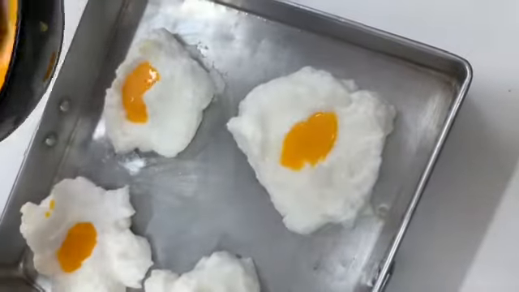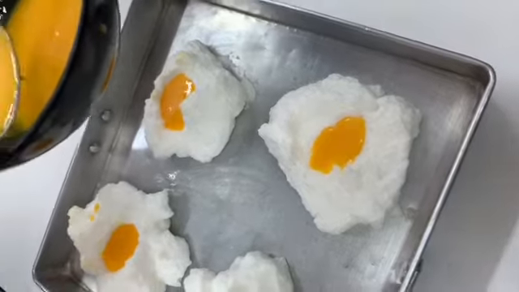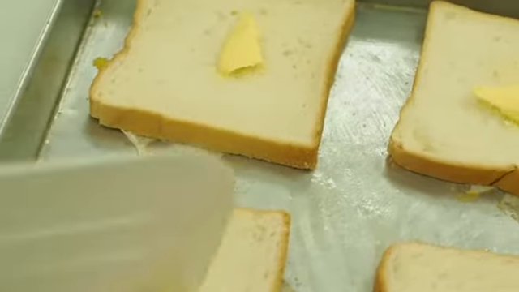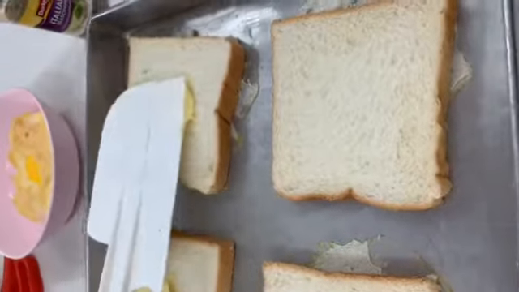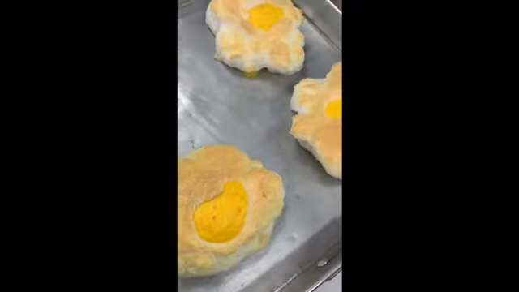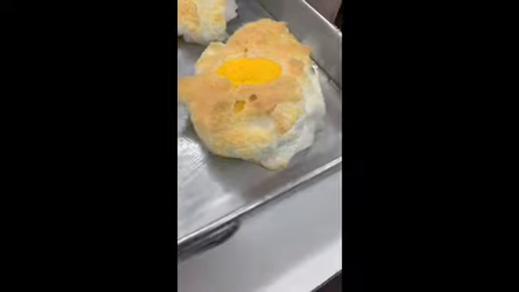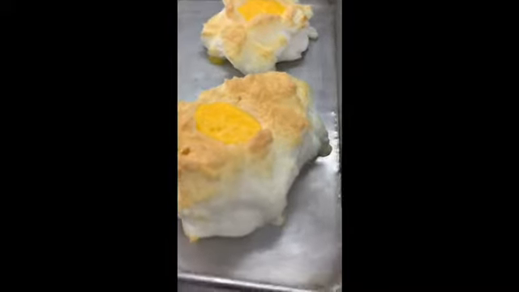And then put 4 spoons of yolk on top of the egg white. If you want bread, you can bake it with butter. Take everything out of the oven and you can enjoy your little cloud egg.